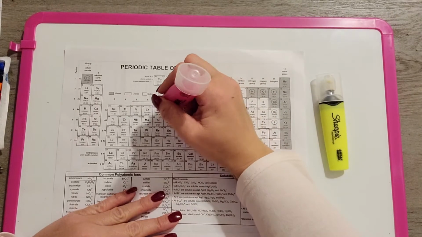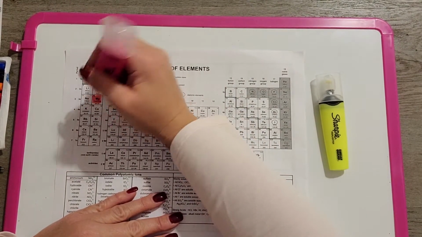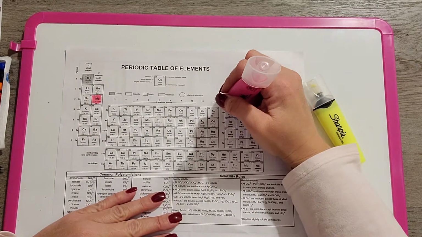It's going to be, actually let's start over here, magnesium, aluminum.